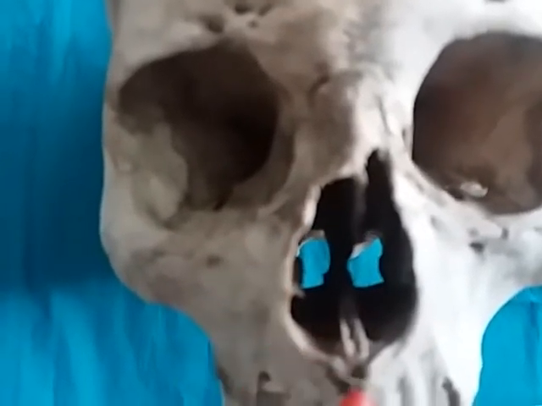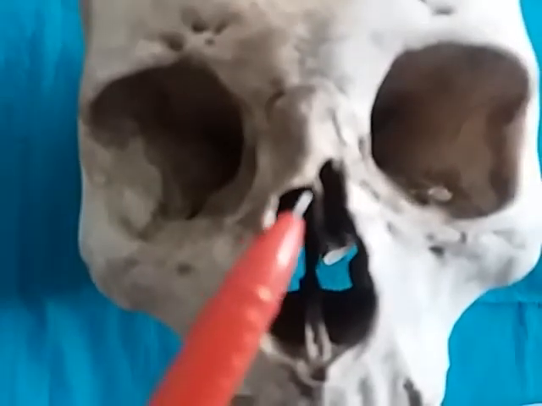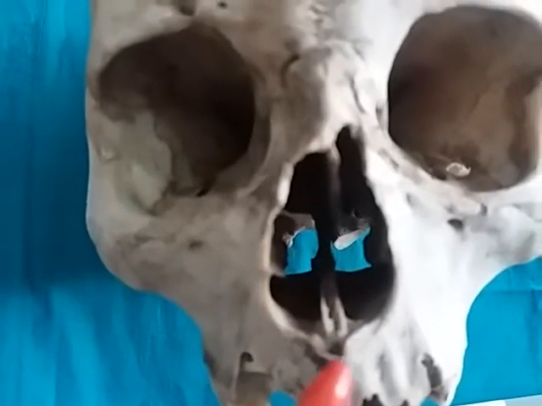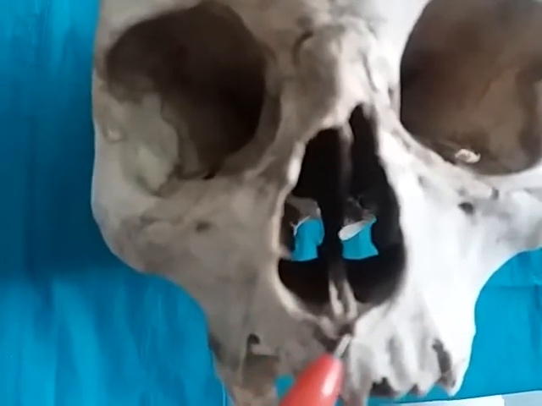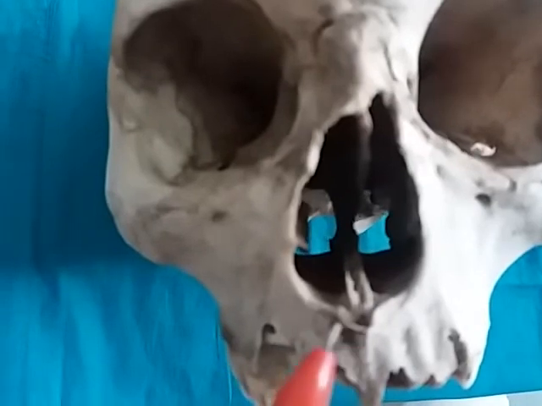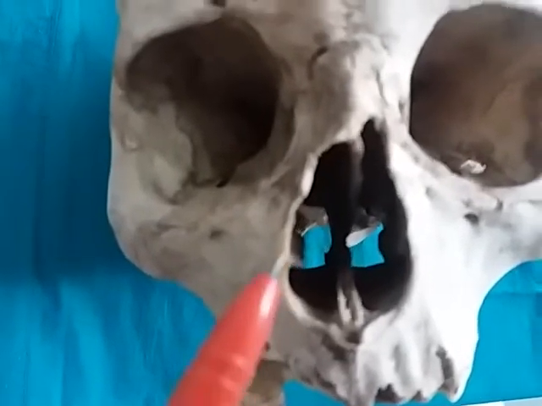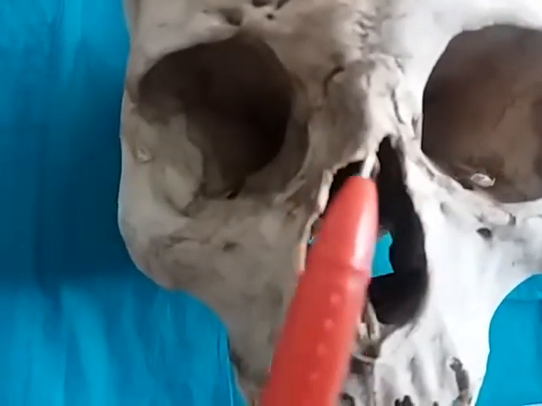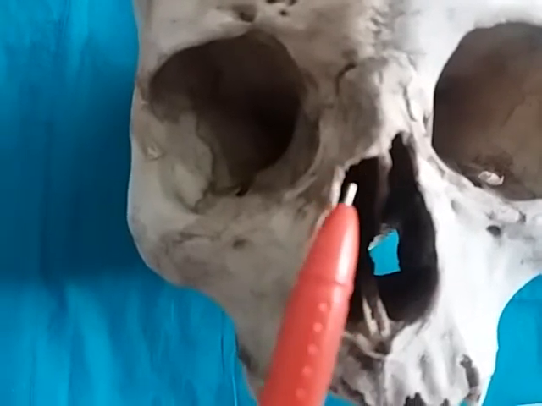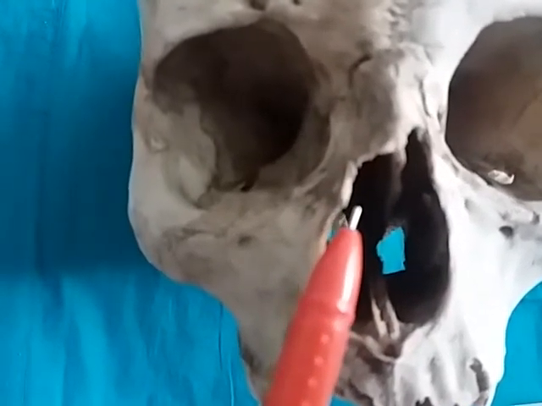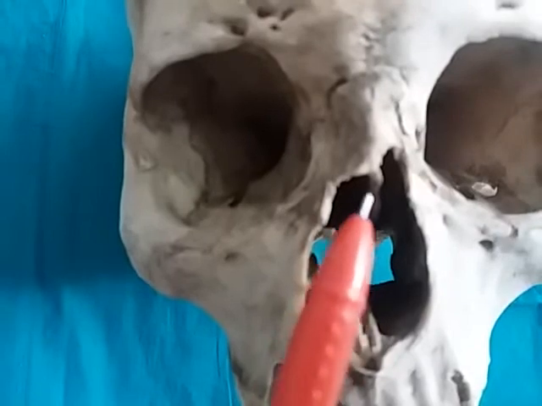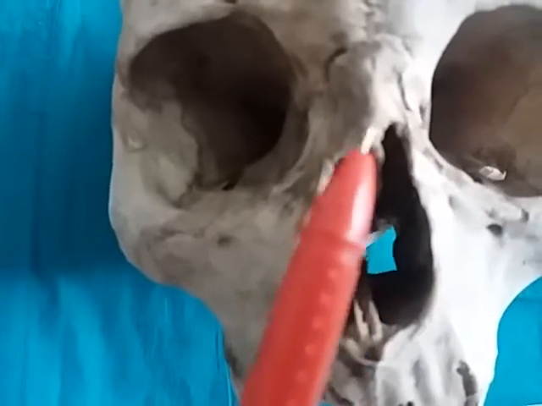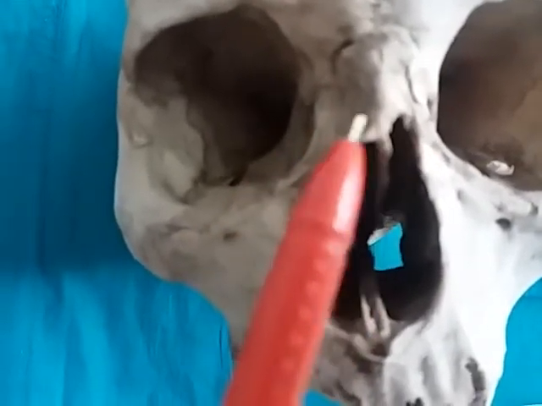And we move to the nasal aperture. Above, the boundary is the lower border of the nasal bones, and below, it is bounded by the nasal notch and the body of the maxilla. Among the features, the nasal bones are joined together, and we can see the articulation anteriorly with the opposite bone at the internasal suture. You can see both the nasal bones.